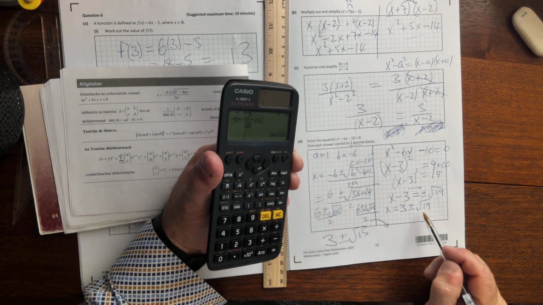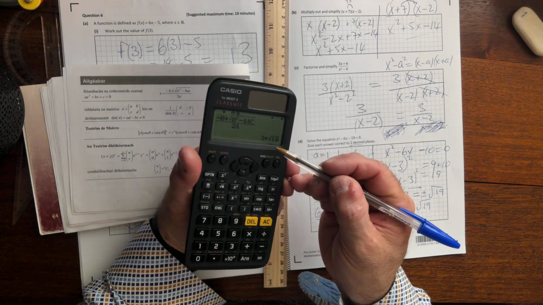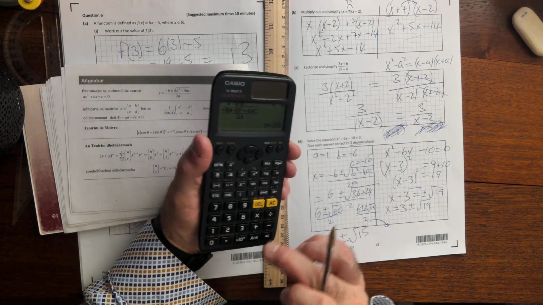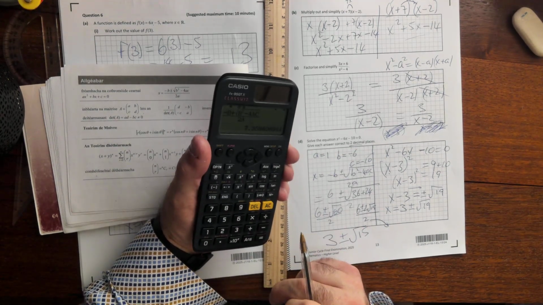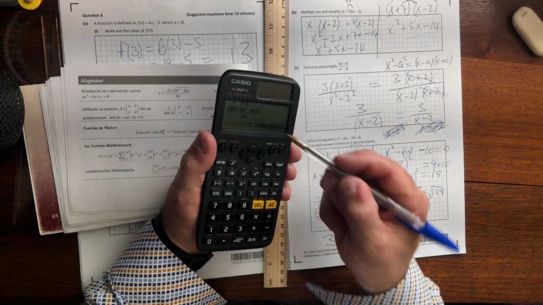3 plus root 19, and the other answer of course will always be the conjugate of this, which is 3 minus root 19. So I can look at that with a shift equals. Okay, it's 7.36 because we're rounding up.